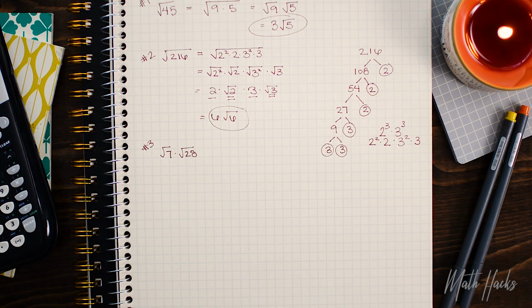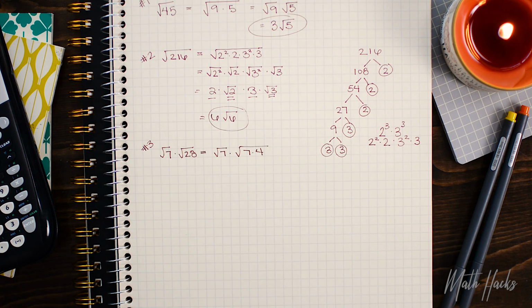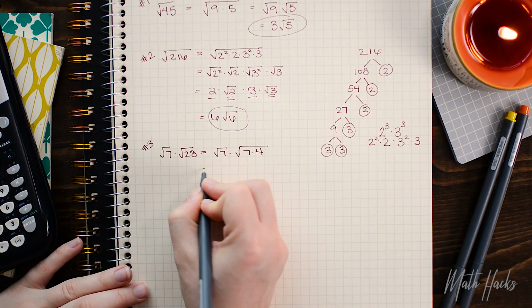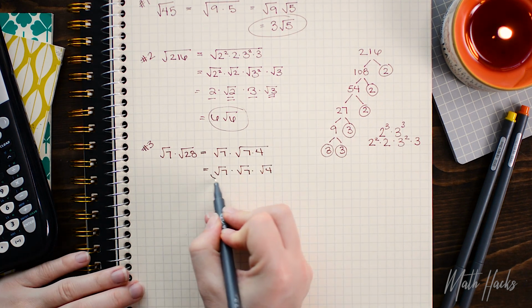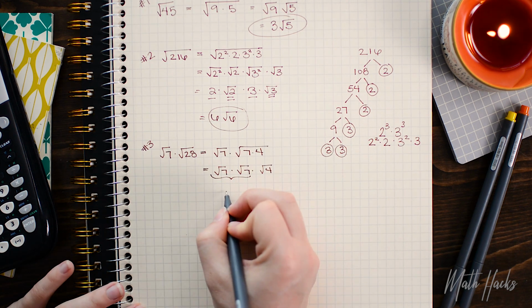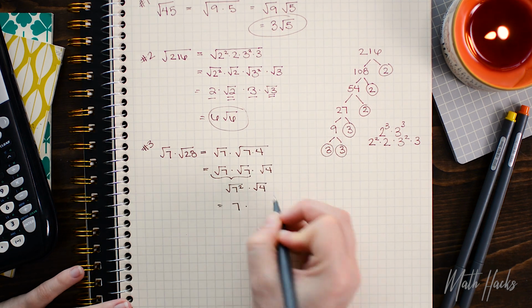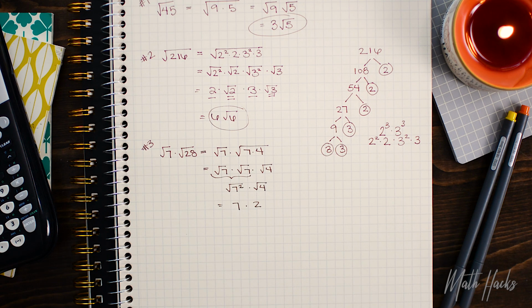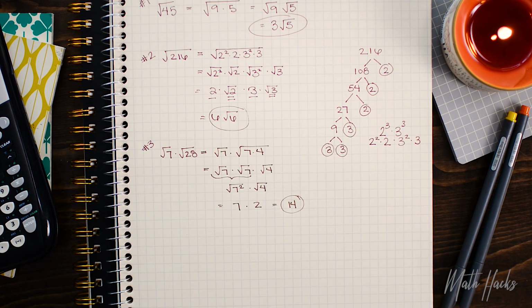Once again, I'm going to break 28 into 2 convenient factors. I know that 7 times 4 is 28, and because 4 is a perfect square, that is a great set of factors to simplify 28 into. Once again, we can break these into 2 separate roots. Now I notice that I have 2 7's here, so I'm going to combine those back into one square root. Conveniently, both of these can be simplified, and we get 7 times 2. And let's go ahead and multiply those together. So the answer to this one is 14.